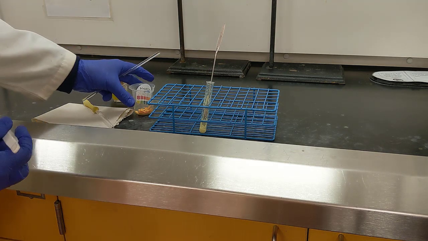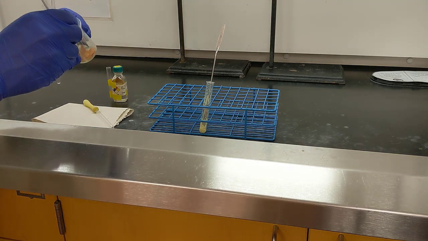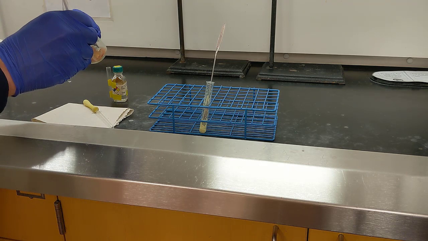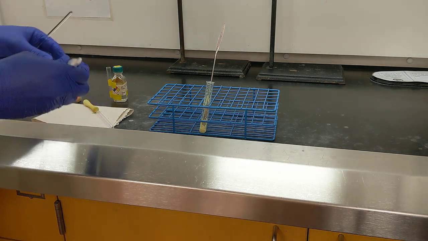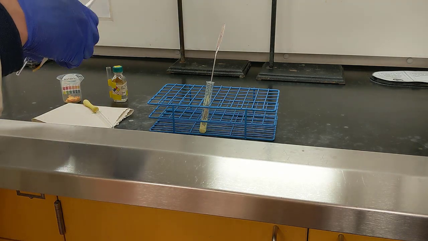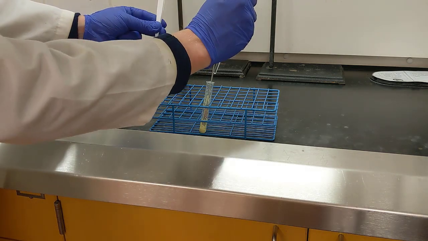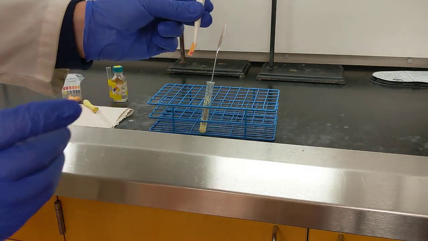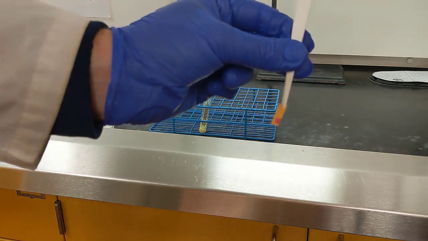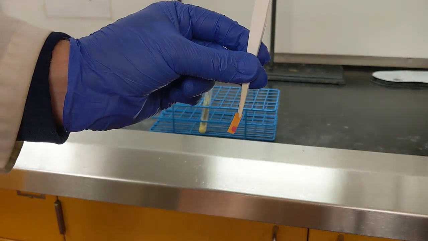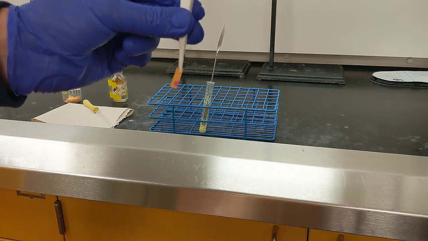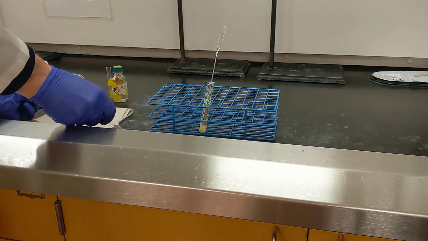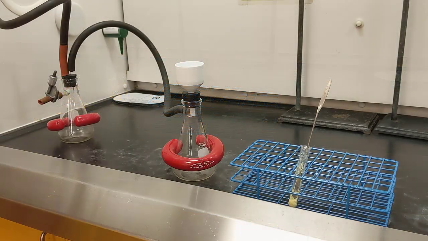With pH paper, remember we always want to grab it with our forceps or tweezers. I'll use my glass stir rod, dip in, and then just touch the paper. And as you can probably tell, the paper is nice and red, which means it's in fact acidic. So we're ready to go on to the next step. Alright, so we've got our solution neutralized now.